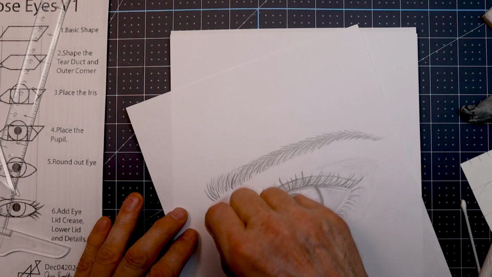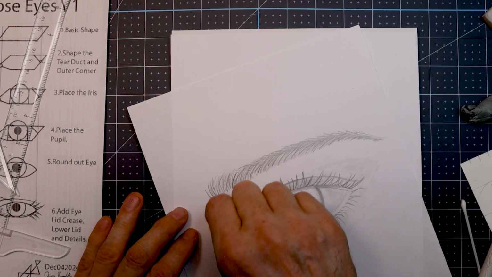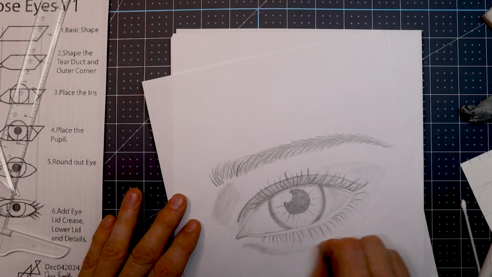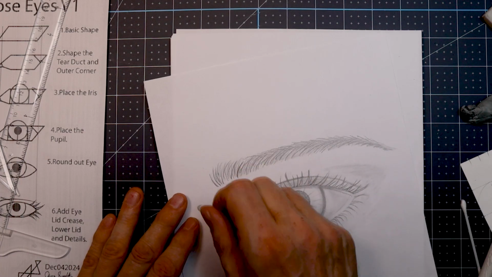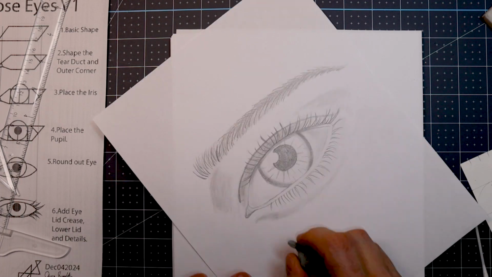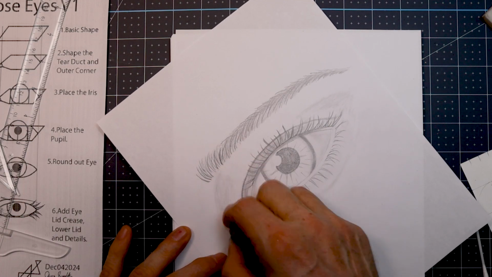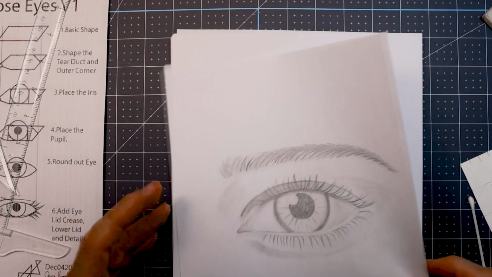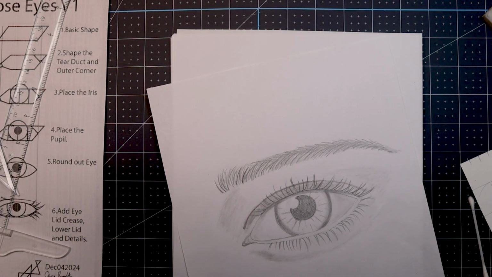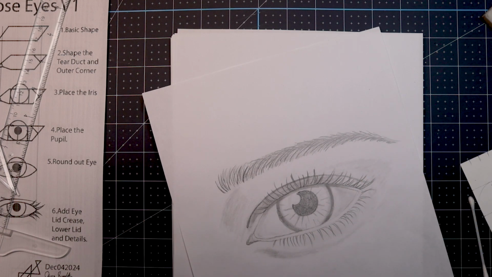In the end, I always seem to come back to the cotton swab. Some final little bits of erasing and blending and shading.